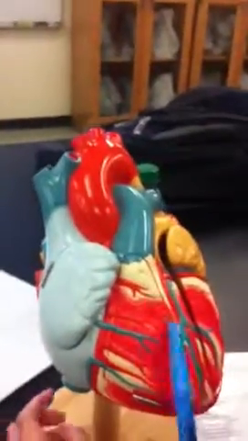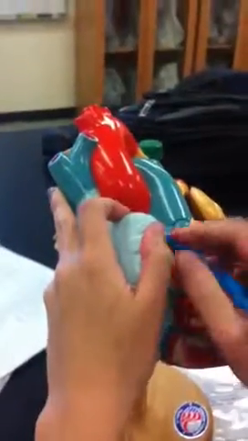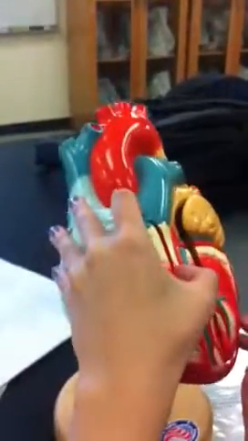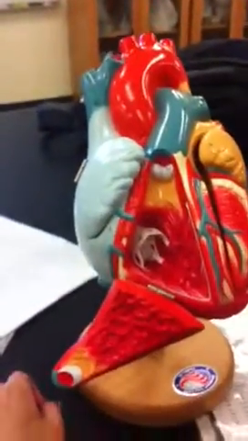We'll move on to the right ventricle. Before that, this is the coronary sulcus, number 3. And we'll move in here.